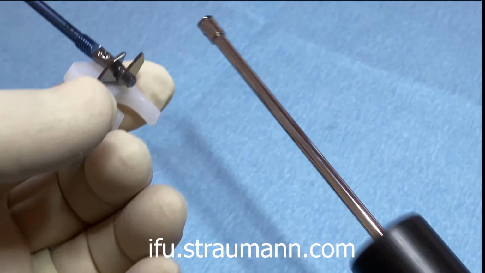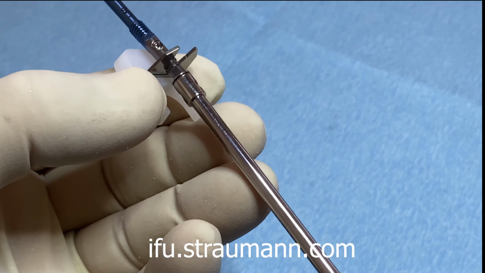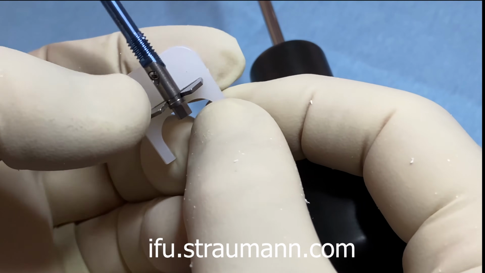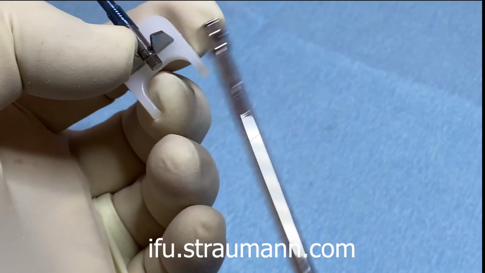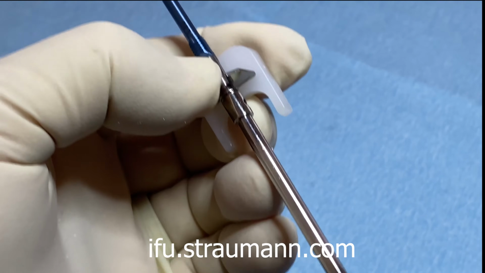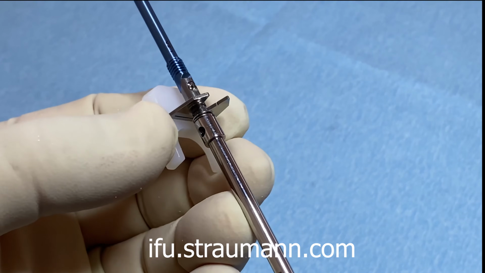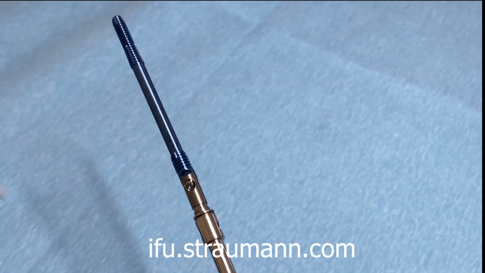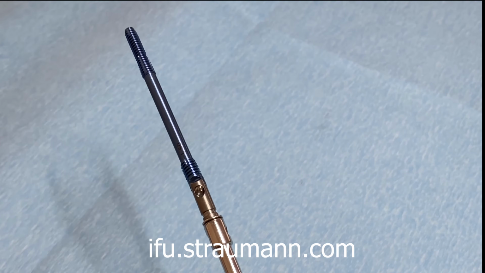It just has a big handle. I place it onto the implant, and now sometimes it rotates. The fixture mount is okay to touch, but we try not to touch the threads, obviously. And we engage the onion driver into the fixture mount and then gently disengage it, and now we are ready to place the implant.